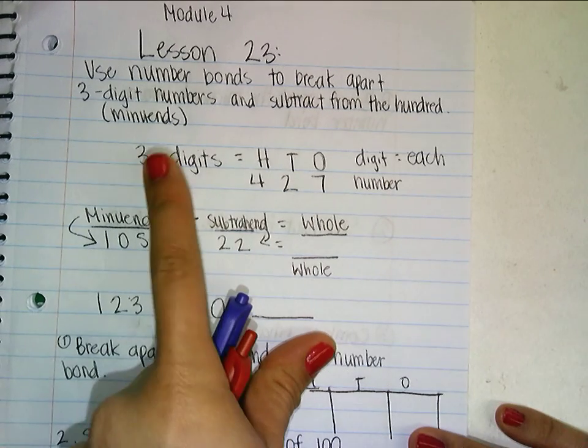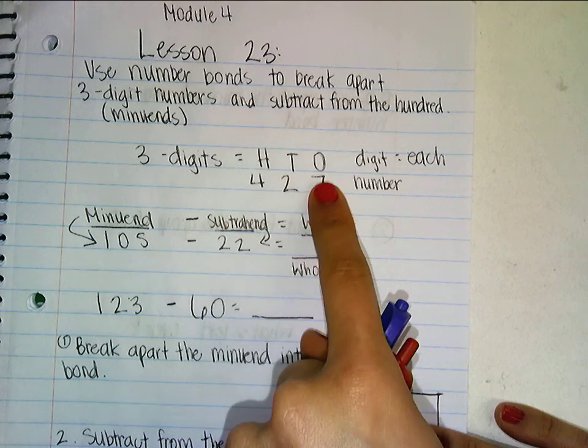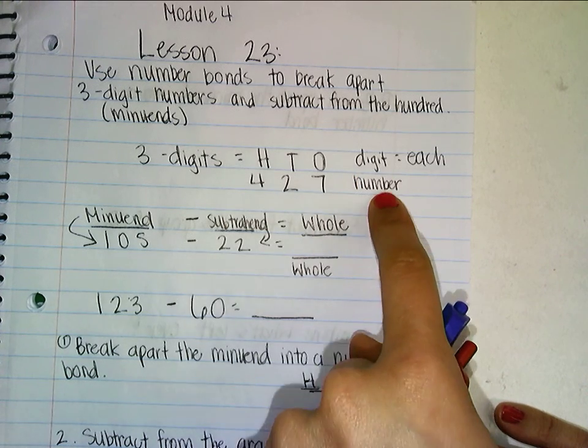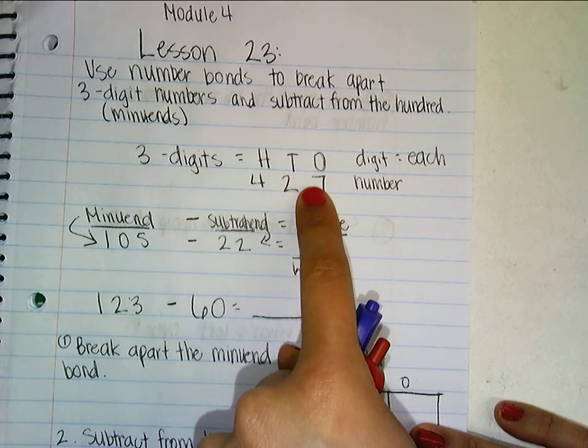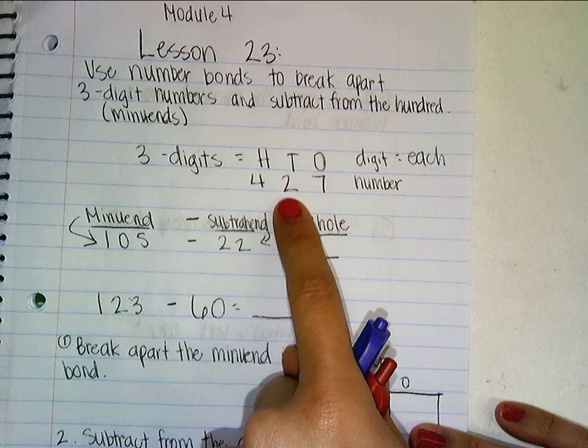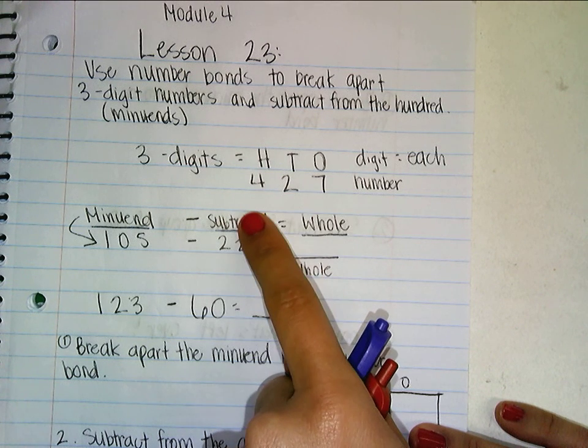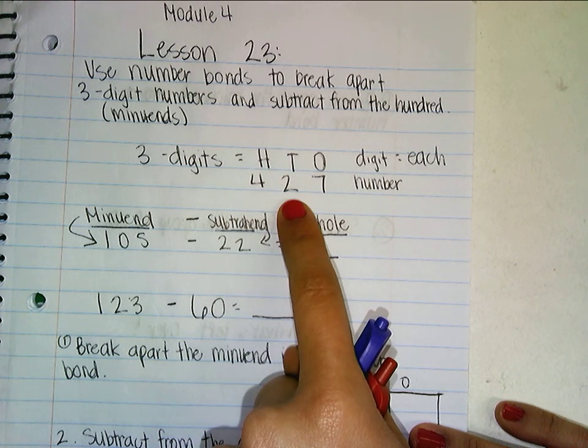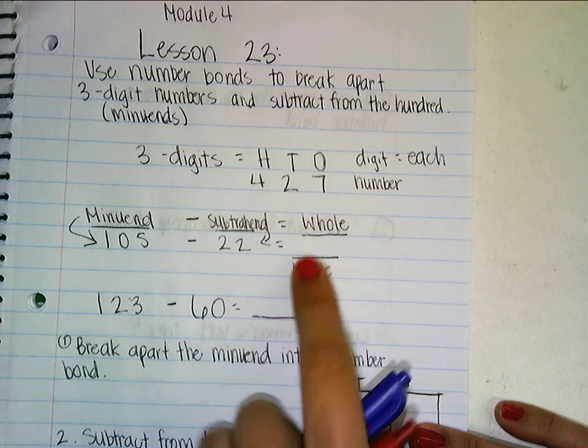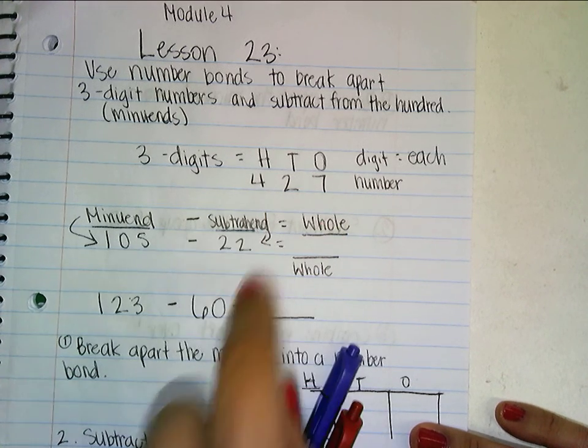So remember, 3 digits means hundreds, tens, and ones. The digit means each number. So in the number 427, this is a digit, this is a digit, and this is a digit. So 4 is a digit, 2 is a digit, and 7 is a digit. So when you have 3 digits, it just means you have 3 numbers.